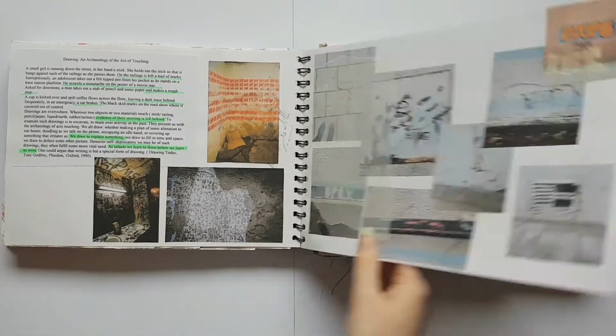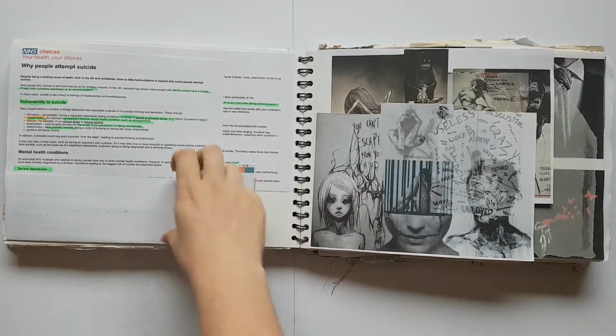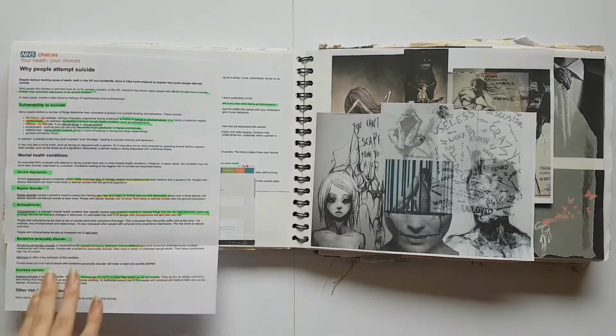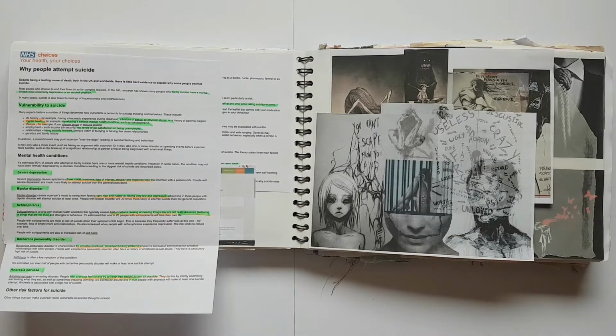So that's that. I then went on to do some research into suicide itself. So there are some facts and statistics here. A couple that stood out, there's this one along here. People who die by suicide generally have a mental health illness, most commonly depression or an alcohol problem.